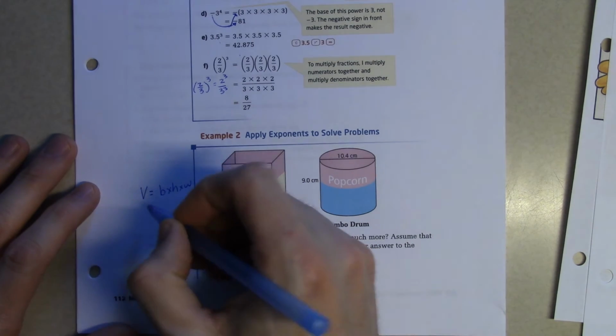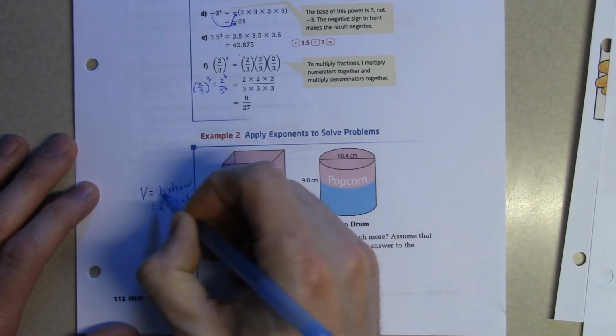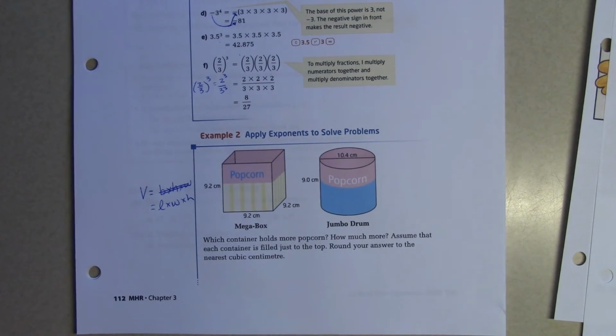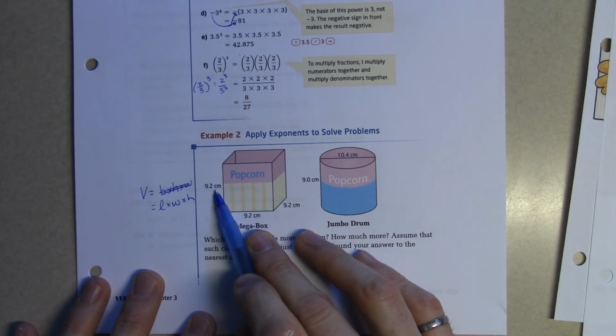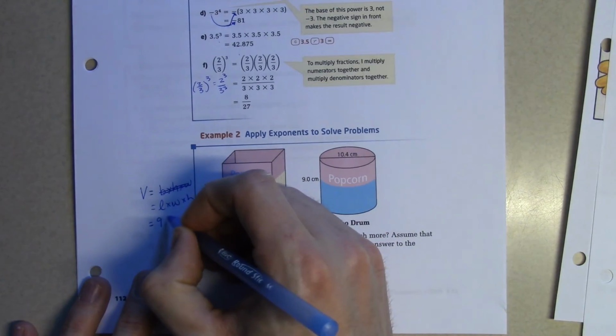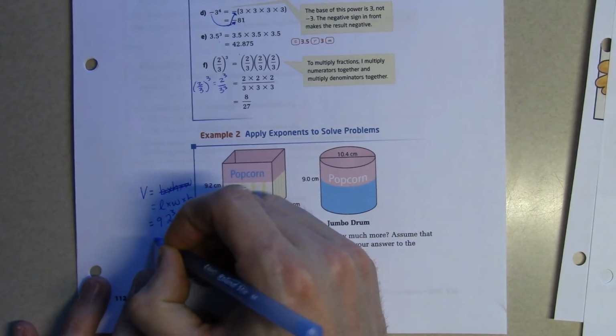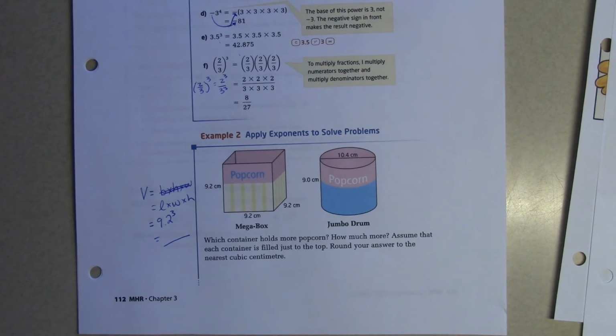Base times height times width, or another way is length times width times height. That's how I typically think of it. So here we can say our length is 9.2, our width is 9.2, and our height is 9.2. So we can get our volume as 9.2 cubed. Okay? We get our answer on our calculator.